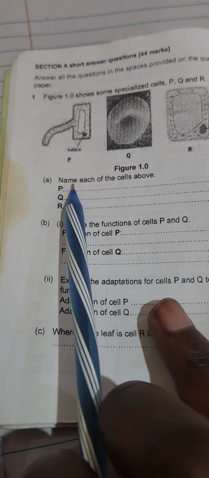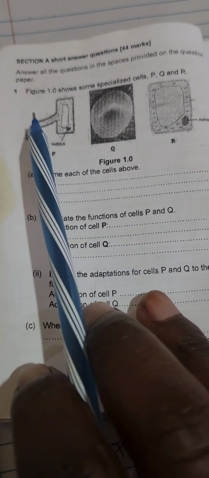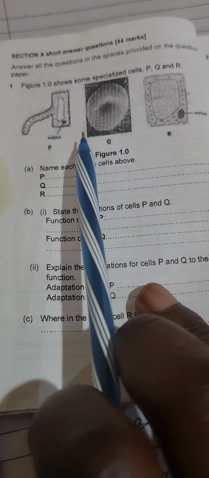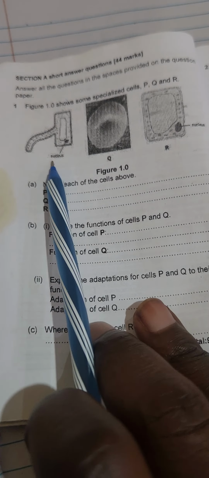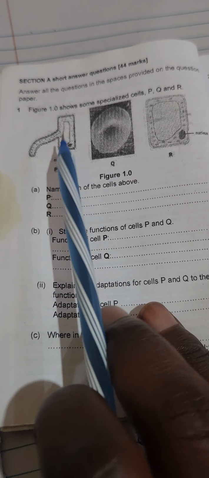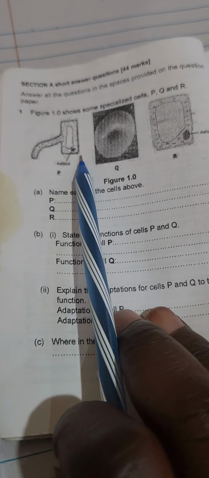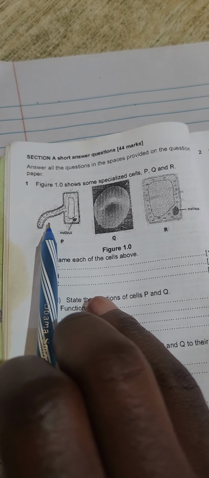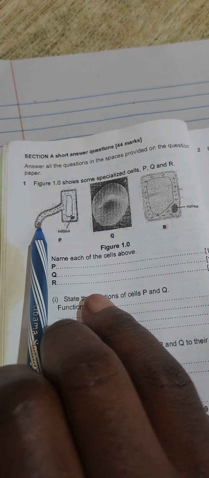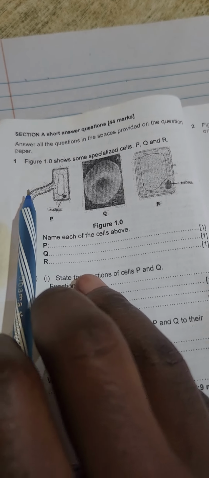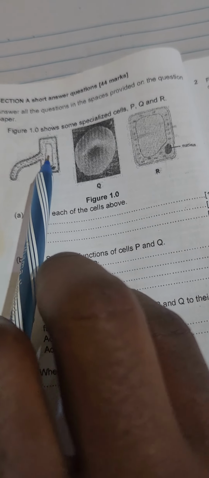So they're saying name each of the cells above. So what is cell P? Cell P is the root hair cell. Cell P is the root hair what? Cell. The reason it is called the root hair cell is because of the root hair. Is because of the root what? Hair. So now understand about this cell. You have to understand these things in detail.